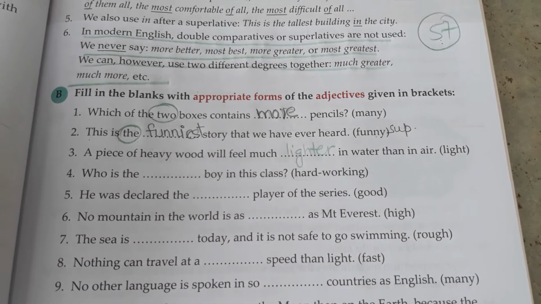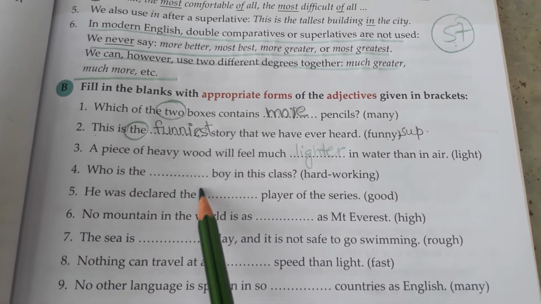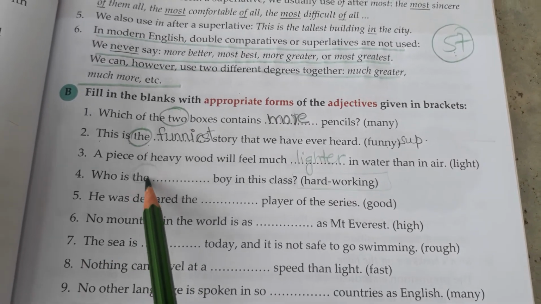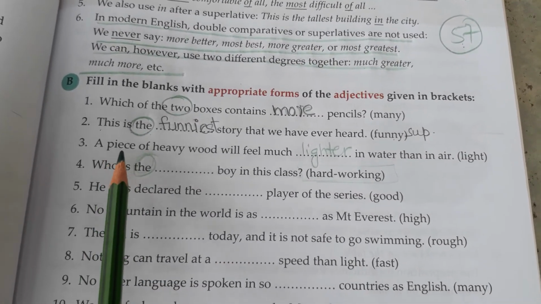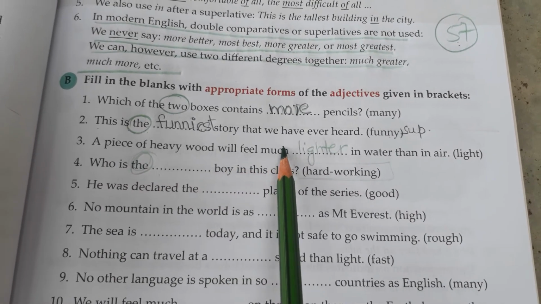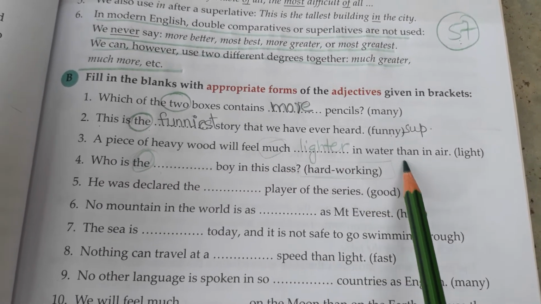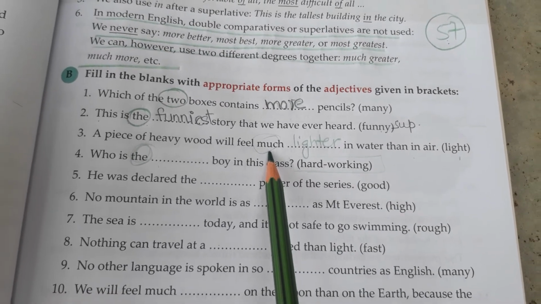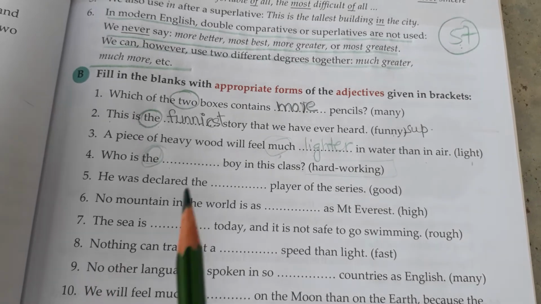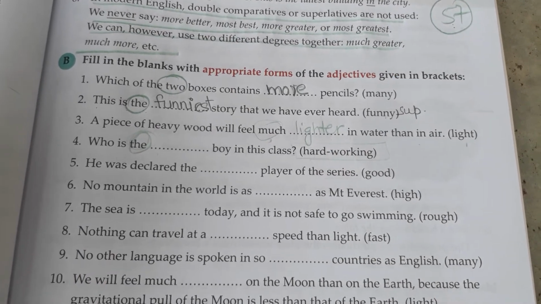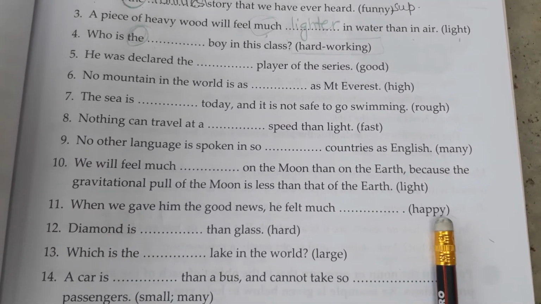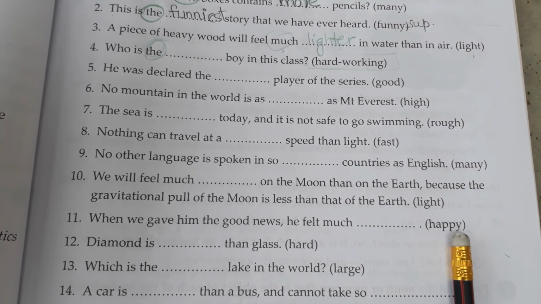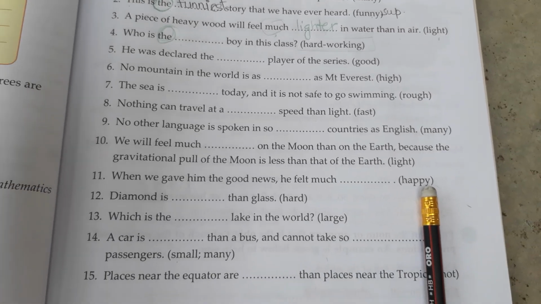Done. Then here is who is the dash boy in the class, hard working. Here a piece of heavy wood will feel much dash in water than in air. Now much has been used, much is also a positive one, much more, most, so we can use comparative degree with it. Do the rest by yourself. If you are facing any problem then don't worry, I'm here to solve your problems. Okay, take care, Allah Hafiz.